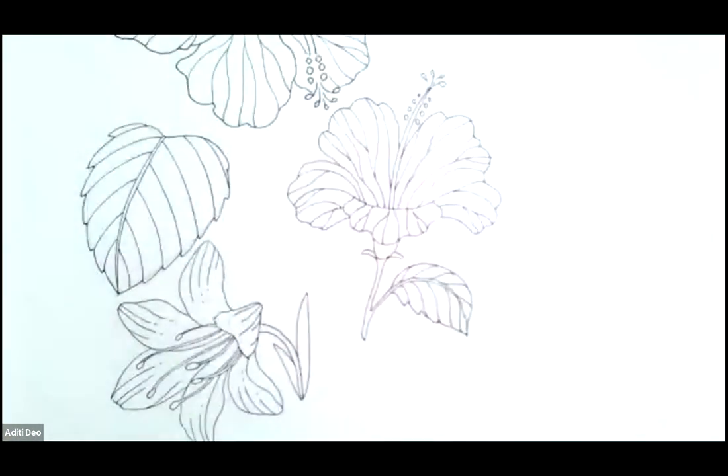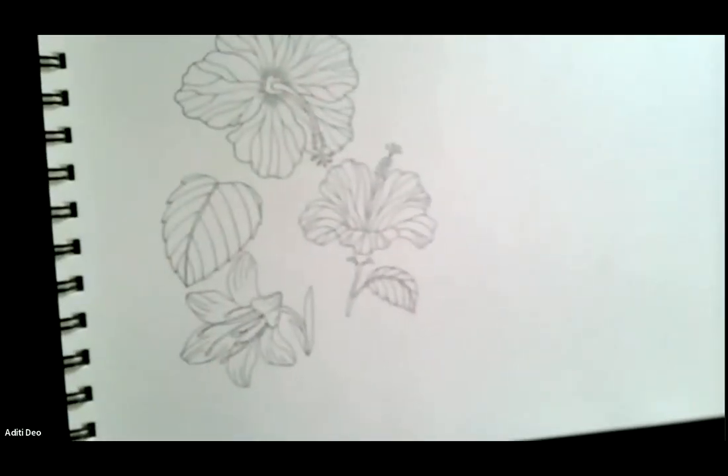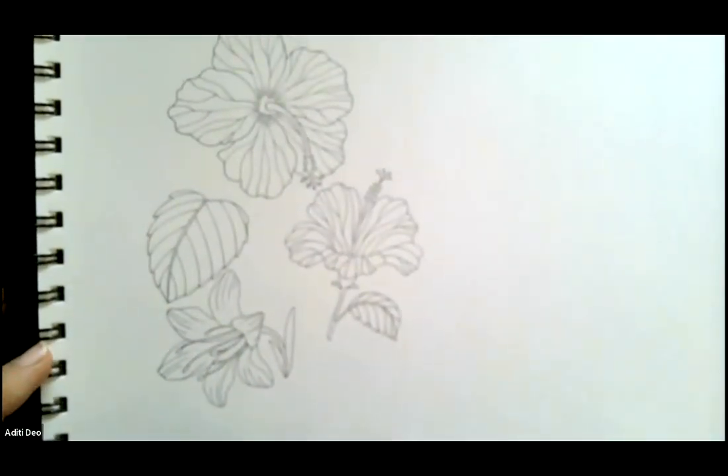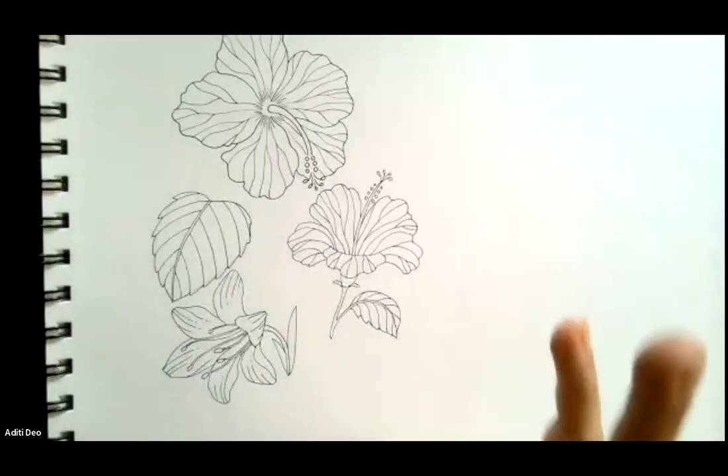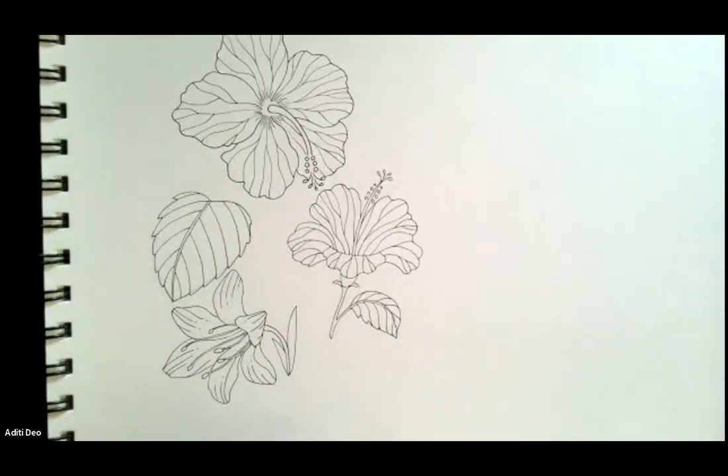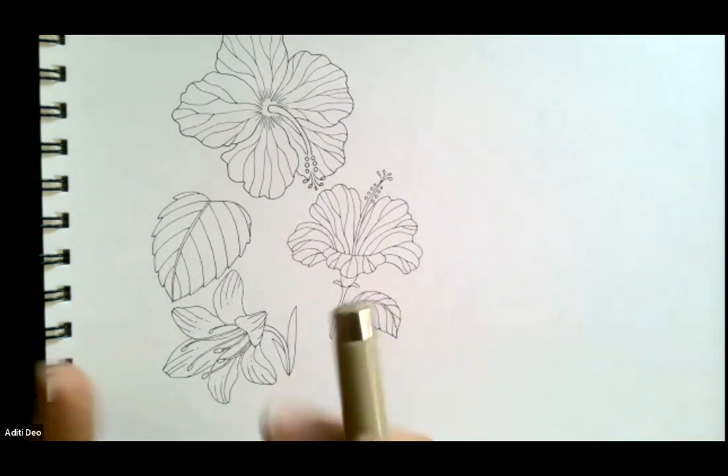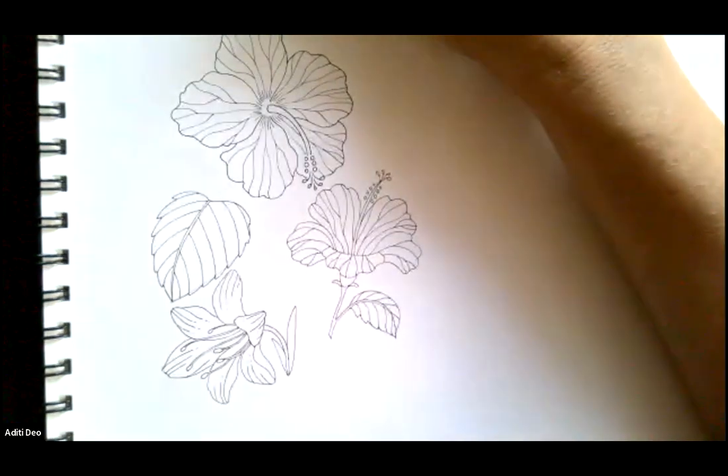Now, something like this really helps to create even more imaginative applications of the flower. Have any of you seen the old Disney version of Alice in Wonderland? It's a very old cartoon, the original Alice in Wonderland.